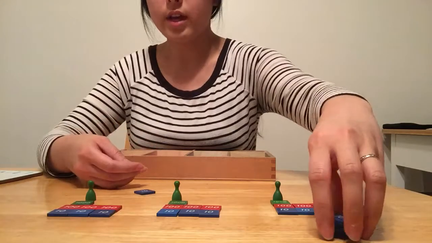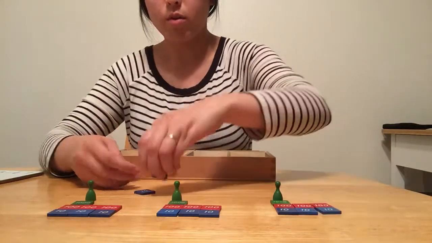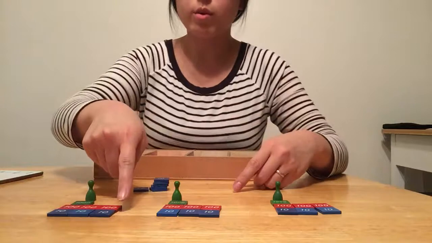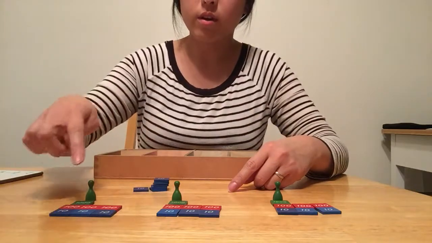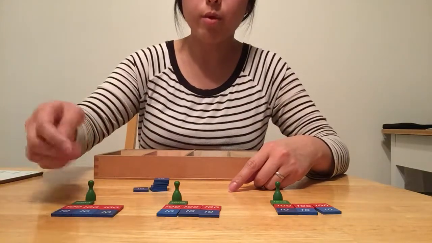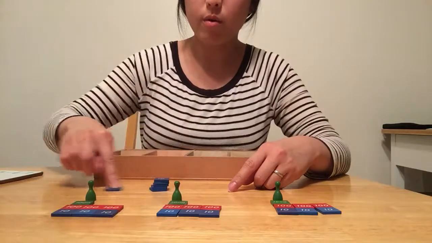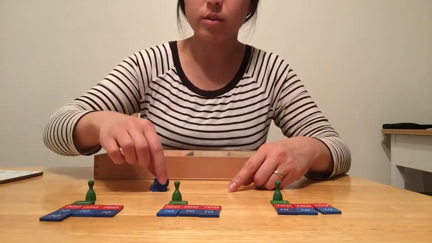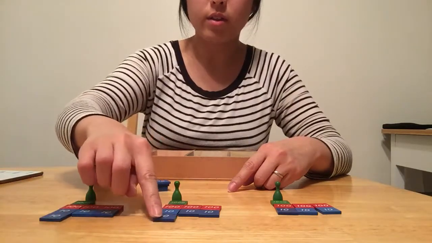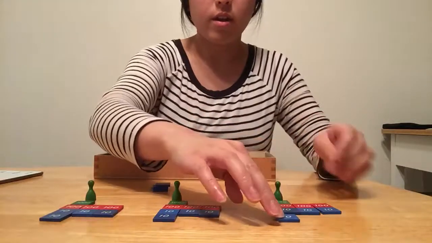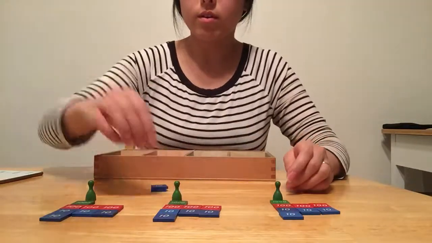I still have the stack of 10s left, so I'm going to bring that over. And I'm running out of room, so I'm just going to start going down. If I had more room, I would continue the row, but because I don't, I'm just going to go down like this, so that you can see what I'm doing.